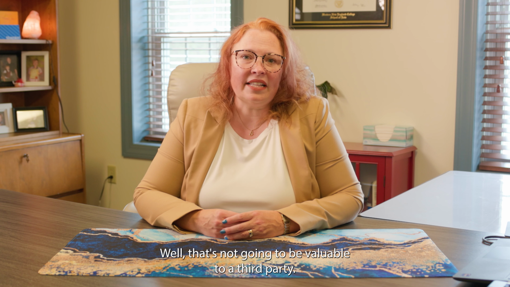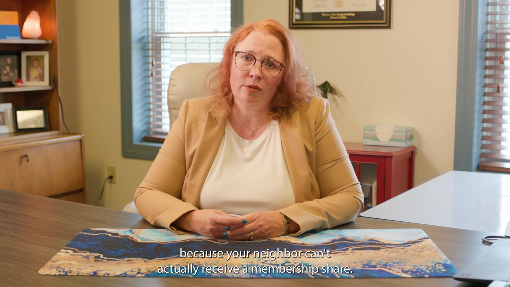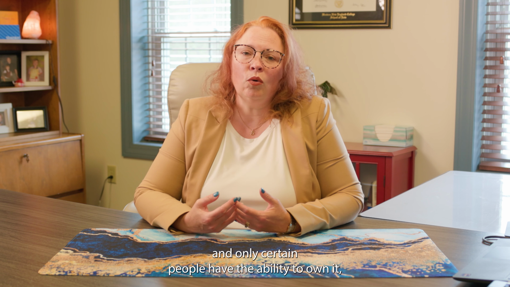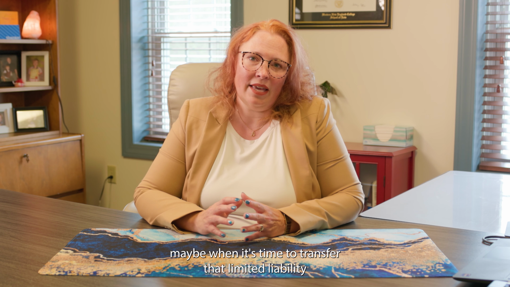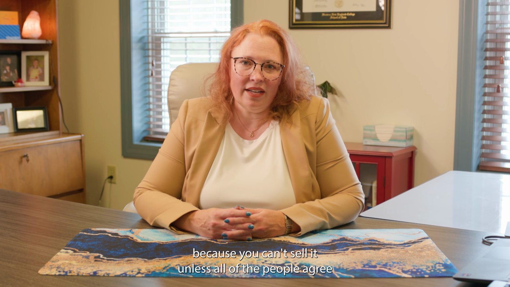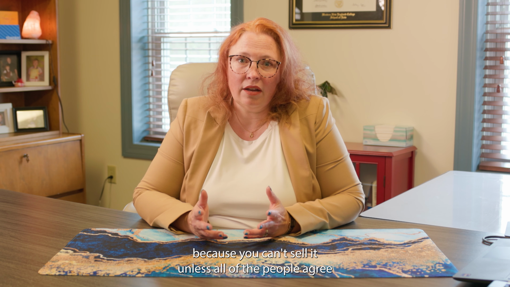Well, that's not going to be valuable to a third party. That's not going to be valuable to your neighbor because your neighbor can't actually receive a membership share. And so as a result of it not being valuable and because it's limited and only certain people have the ability to own it, maybe when it's time to transfer that limited liability company, it's not really quite worth $1 million because you can't sell it unless all of the people agree, all of the members.